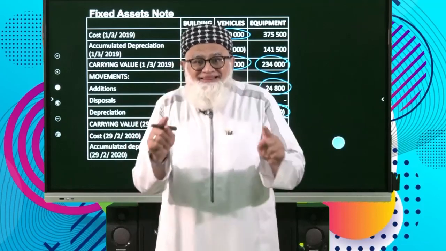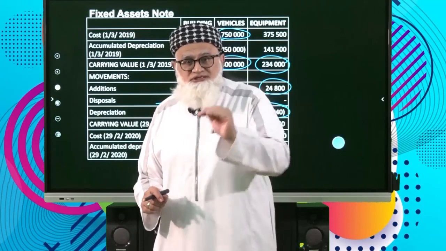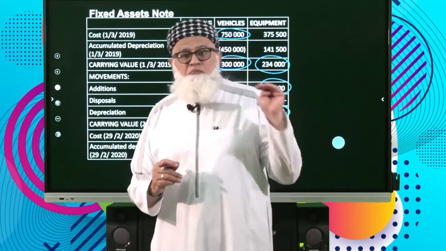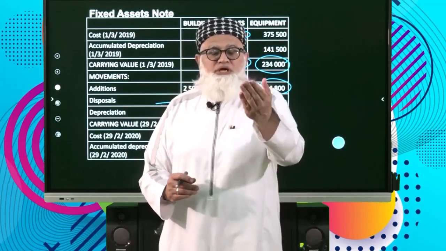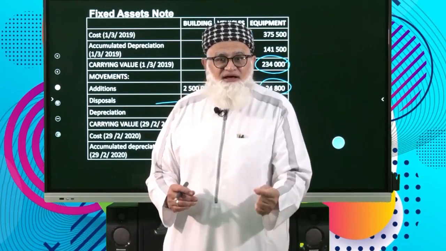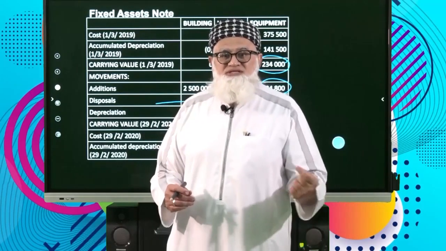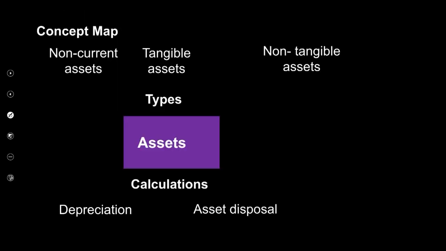Remember what you have to do? You have to complete the table, right? You've already slotted in the cost price. You've slotted in the accumulated depreciation. You put in the current year's depreciation. Once you have all of that, you now determine the carrying value, and that's the figure that you're going to use in your note number 3 for disposals at carrying value. This then gives you the completed note number 3.